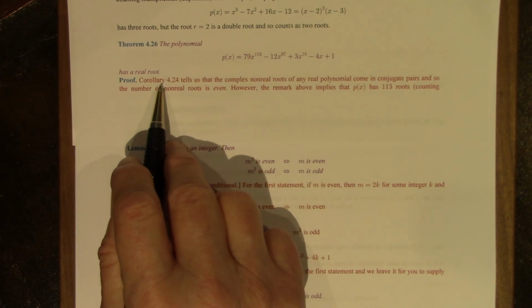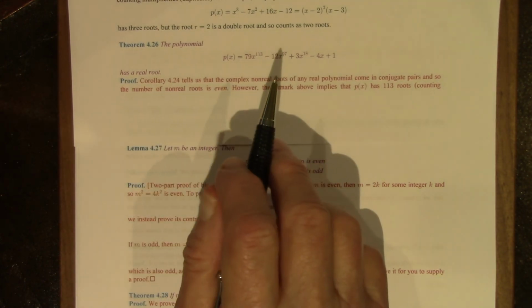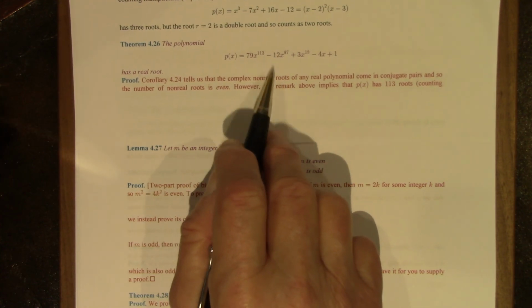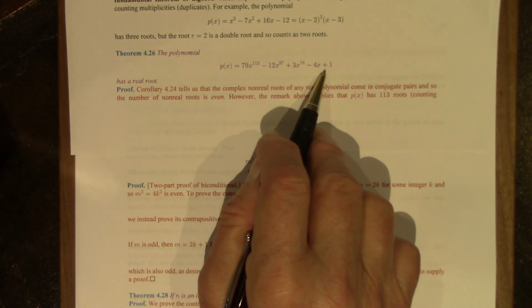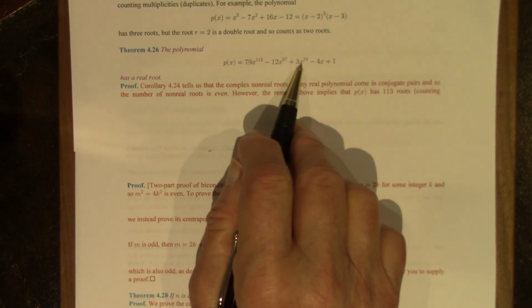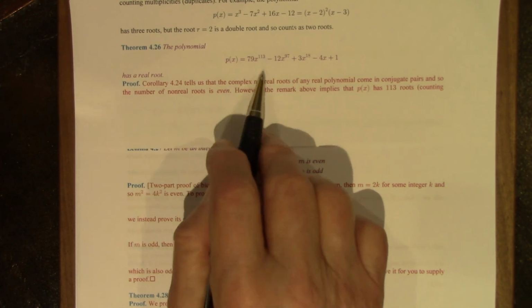On the other hand, Corollary 424 tells us that the complex non-real roots of this being a real polynomial come in conjugate pairs. So the number of non-real roots is even.